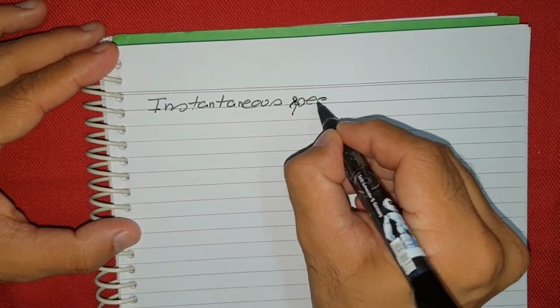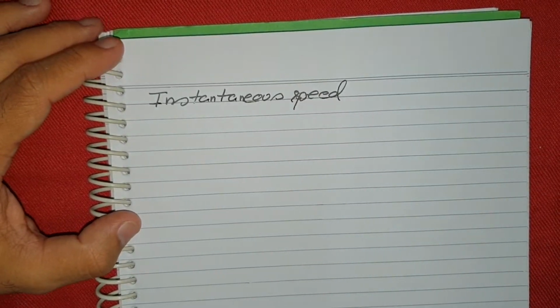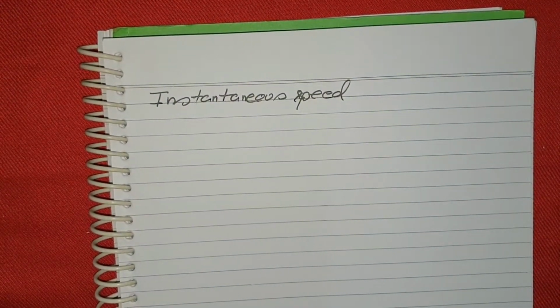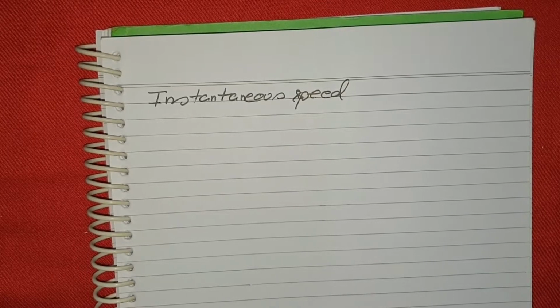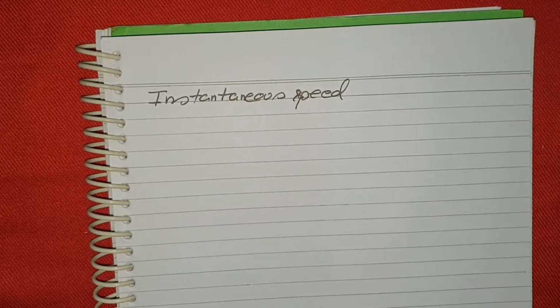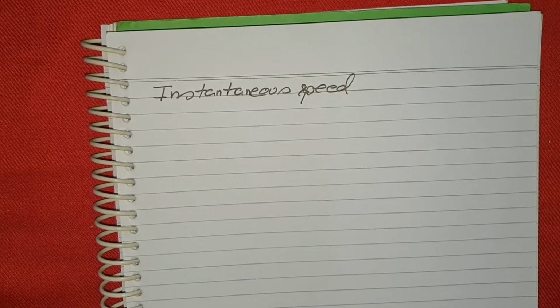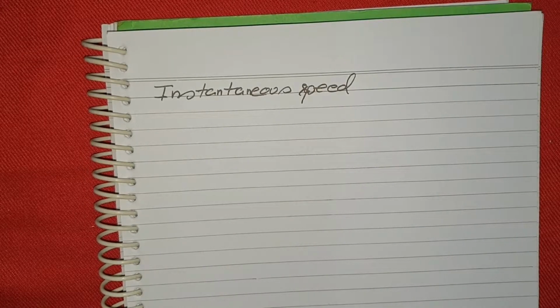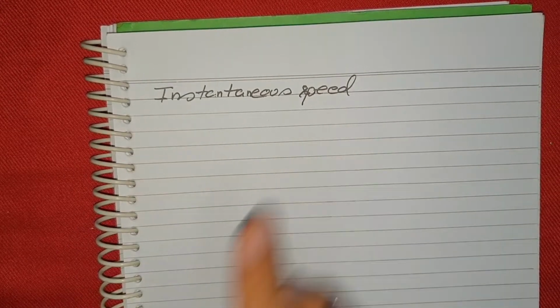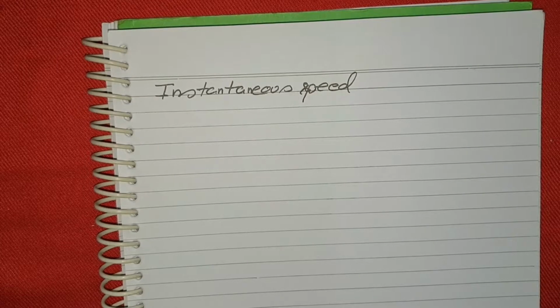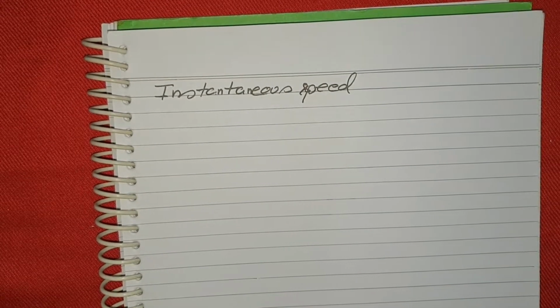Instantaneous speed. Now, when the speed of an object is variable, then the object possesses different speed at different instants. The speed of an object at a given instant of time is called the instantaneous speed. Just remember, the speed at a given instant of time is known as the instantaneous speed of an object.